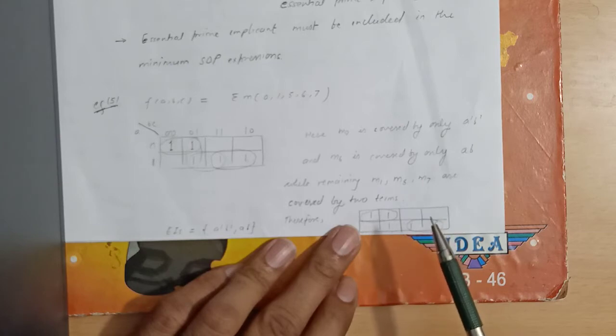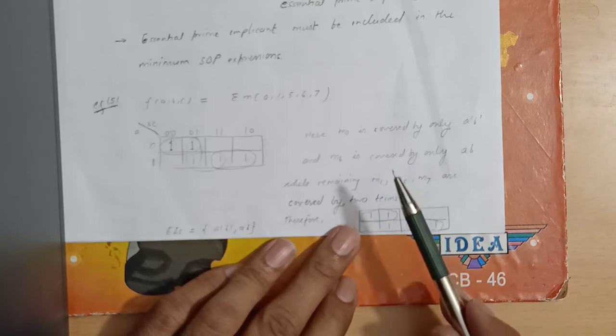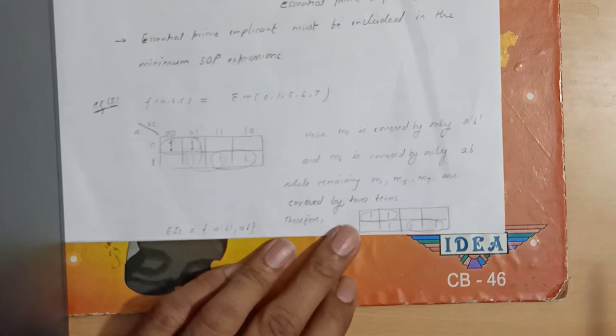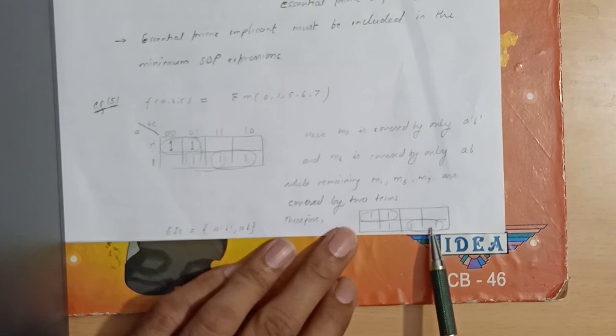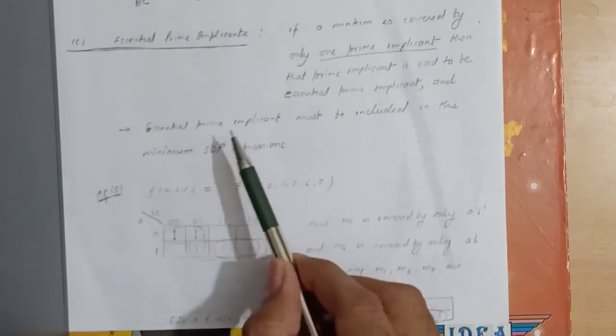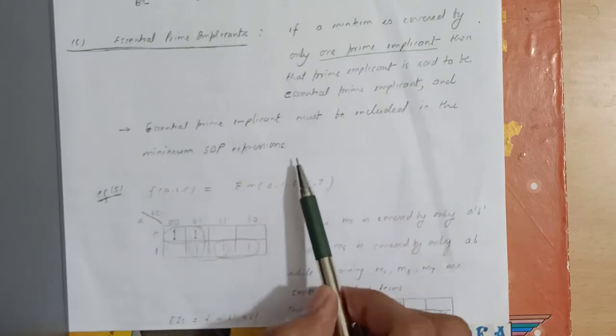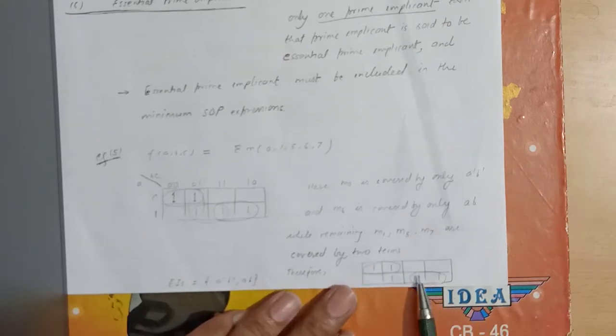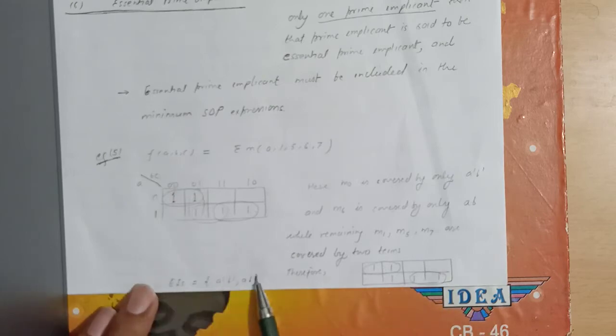Okay, so if a prime implicant covers a single minterm, then that prime implicant is called the essential prime implicant. Here these two are essential prime implicants. Do remember, essential prime implicant must be included in minimum expressions. So here firstly we have to identify the essential prime implicants, and then these two terms must be included in the minimum expression. Do remember. So these are the essential prime implicants.